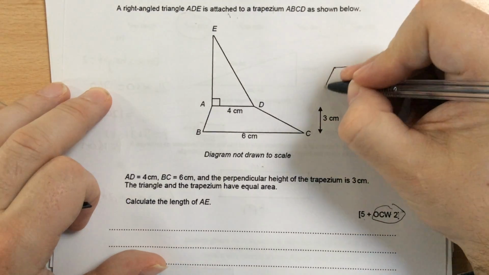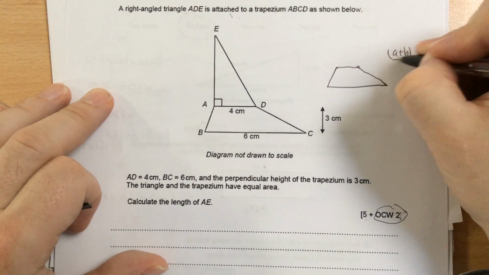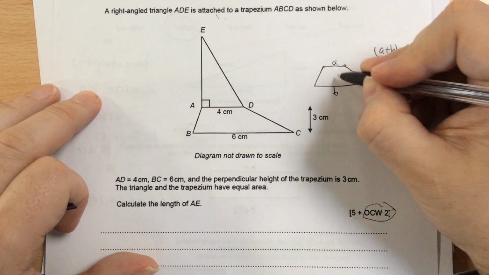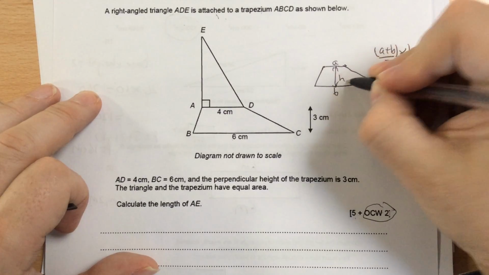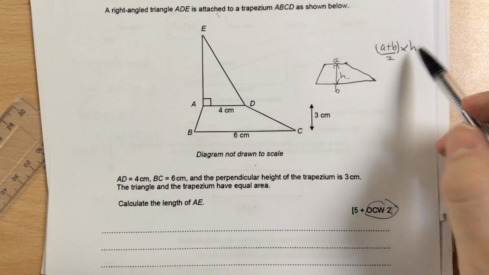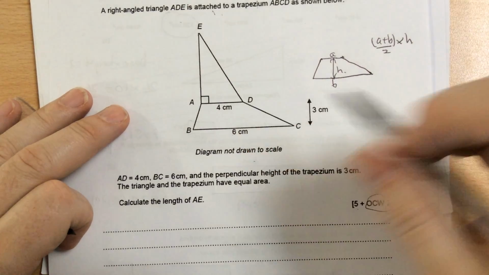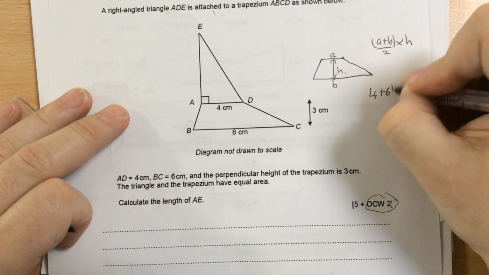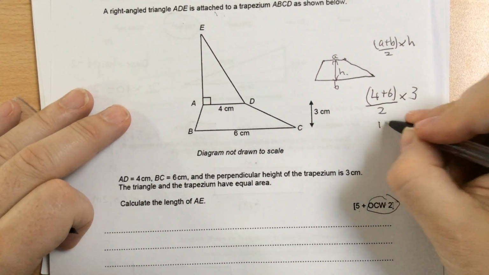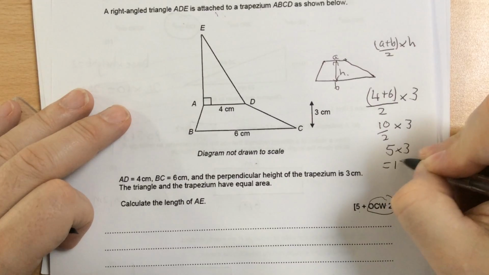For a trapezium, the area, and it's given to you in the formula, is A add B divided by 2 times height, where A is the top parallel side, B is the other parallel side, and the perpendicular height between them. Or half the sum of the parallel sides times the height between them. That is how we find the area of a trapezium. So for this question, A is 4, B is 6, so it's 4 add 6 divided by 2 times the height between them. So it's 10 divided by 2 times 3. 5 times 3 is 15.